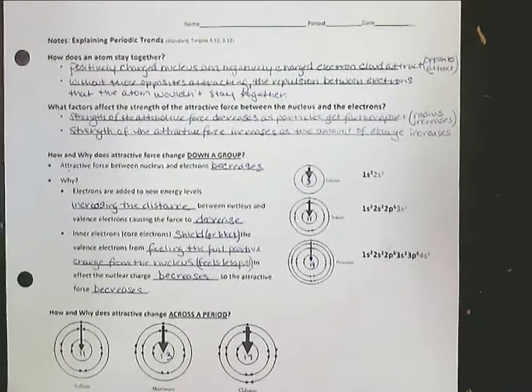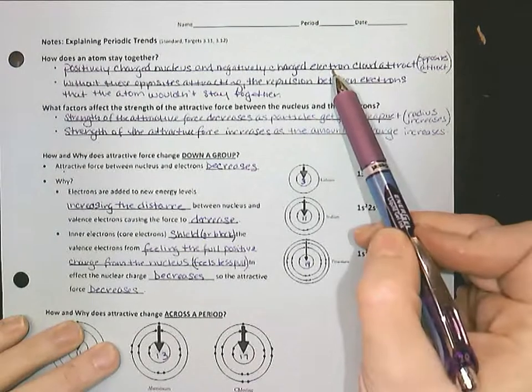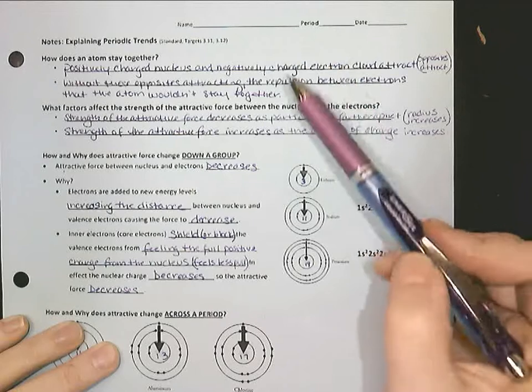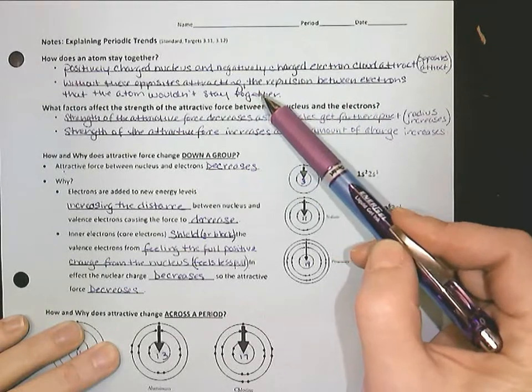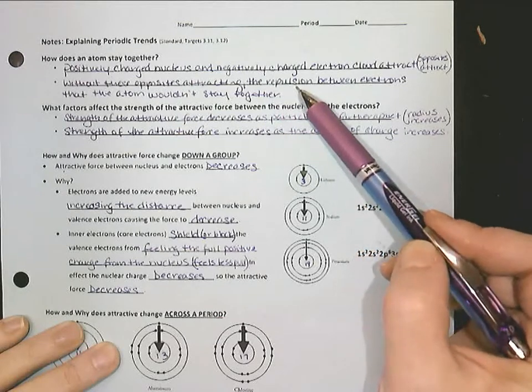So that's how we explain periodic trends in terms of attractive force down a group and across a period, and how we relate it to the distance between the nucleus and the electron cloud, as well as the charge as it relates to the attractive power between the nucleus and the electrons.